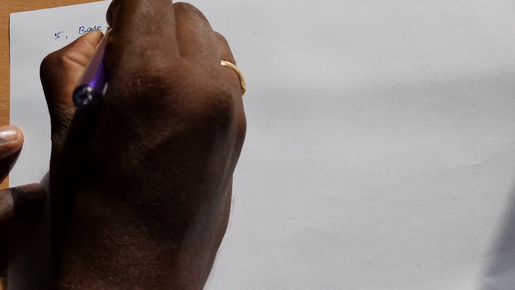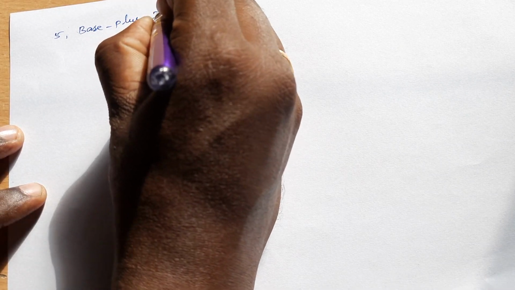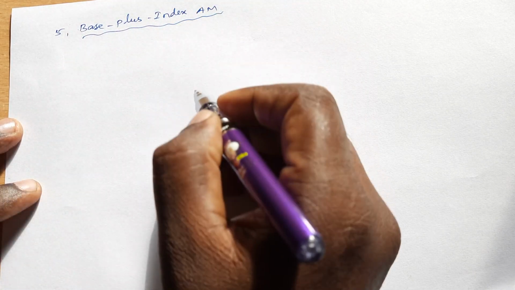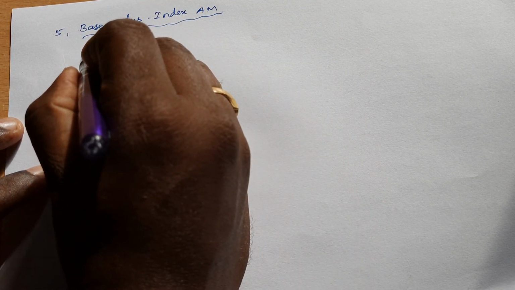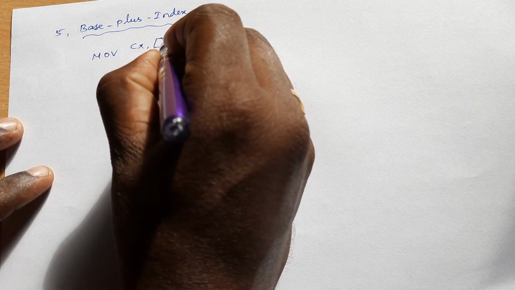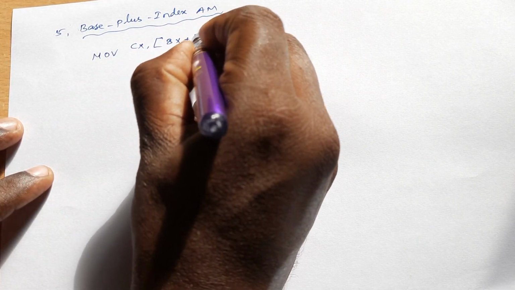So the fifth one is going to be base plus index addressing mode. In base plus index addressing mode, as an example, we can have something like MOV CX, [BX+DI].